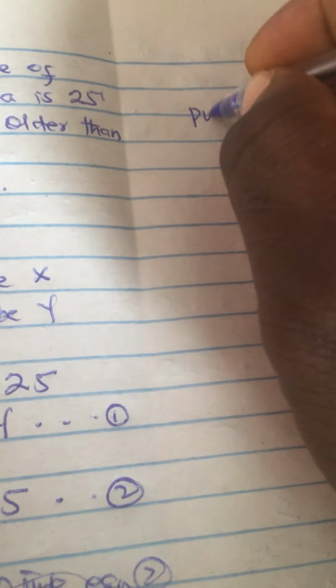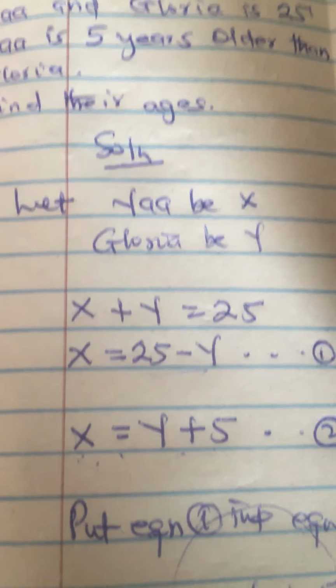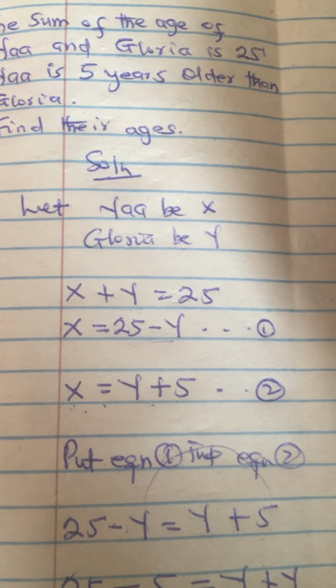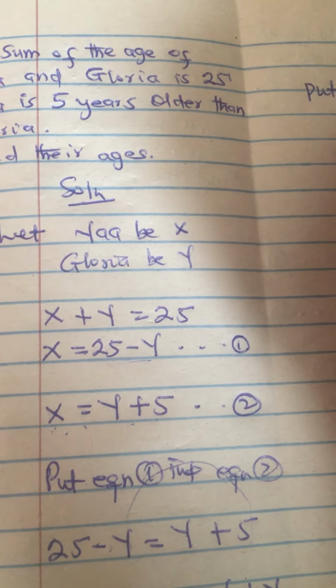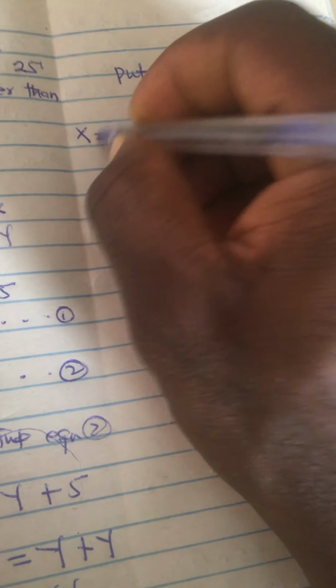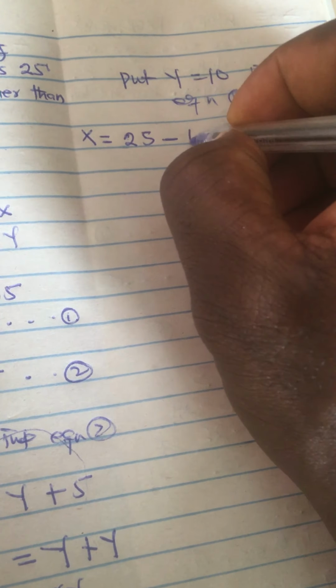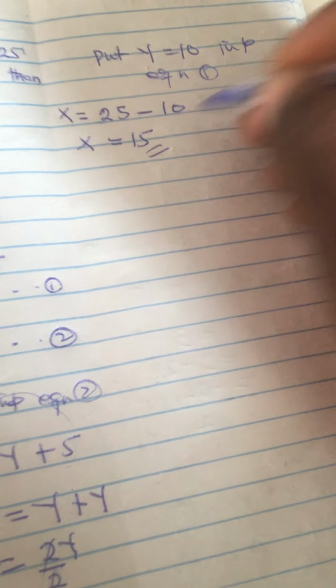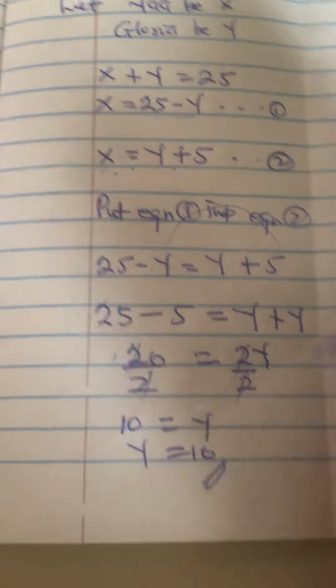Right? So what do we do? We put y equal to 10 into equation 1. This is equation 1. But now we are saying we have to put y equal to 10 into equation 1. So where you find y in equation 1, you put 10 there. And so x equal to 25 minus 10. So x equal to 15. So now we have x to be 15 and y to be 10.